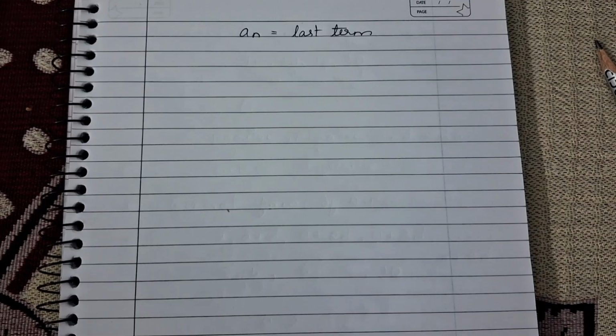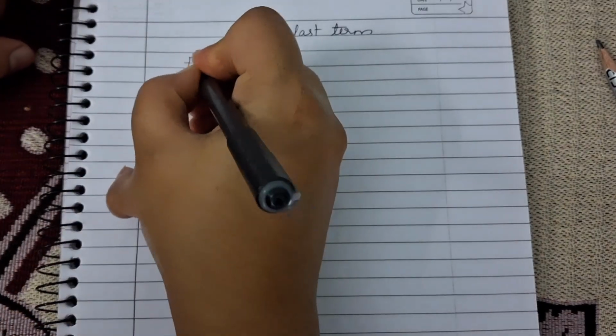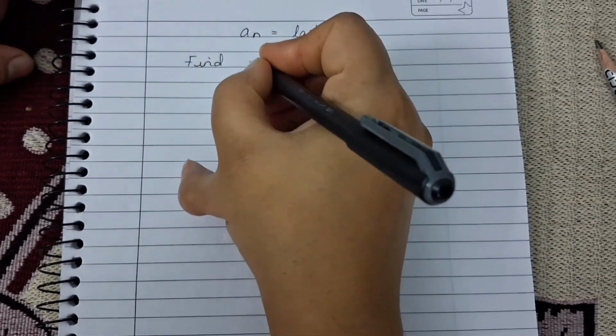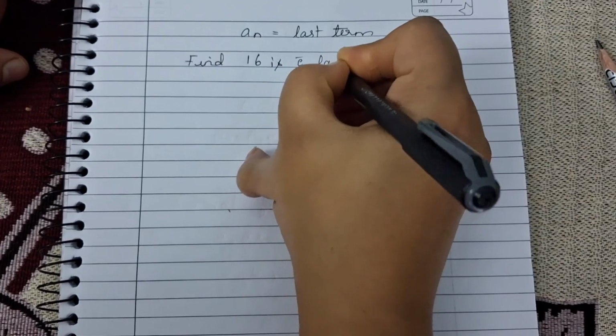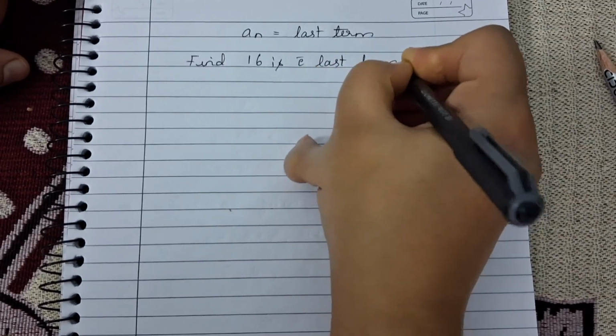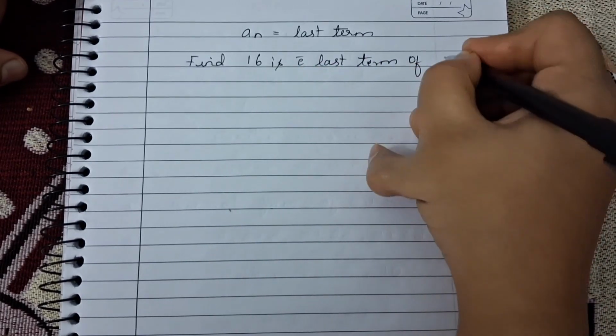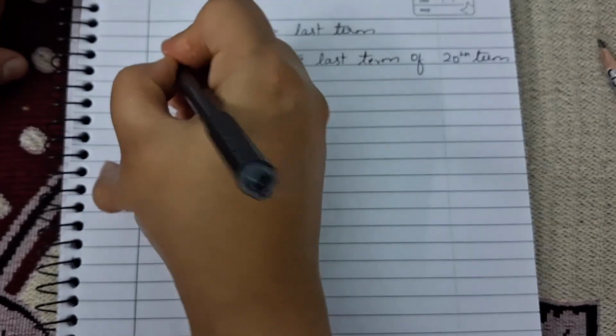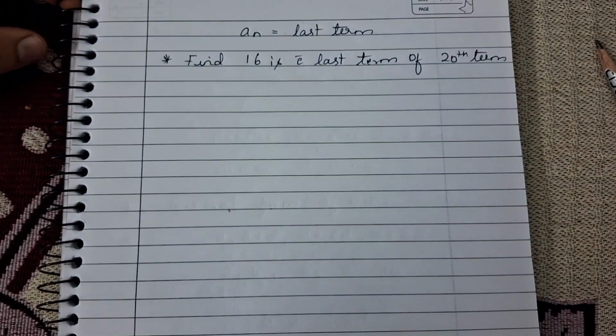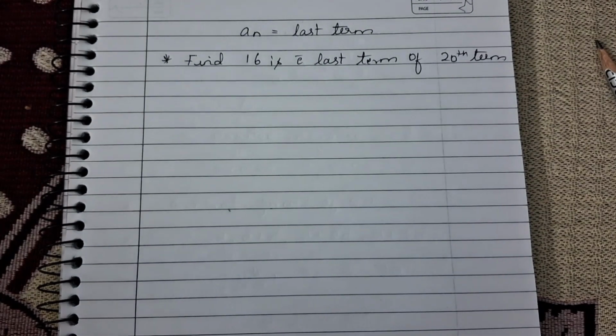In some sums they give the last term value, that is the AN value. How are you going to find it? For example, if they say, find the 28th term of an AP whose last term is 16. How are you going to write this?